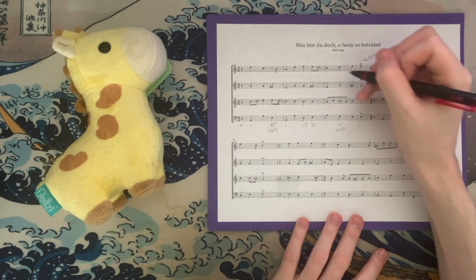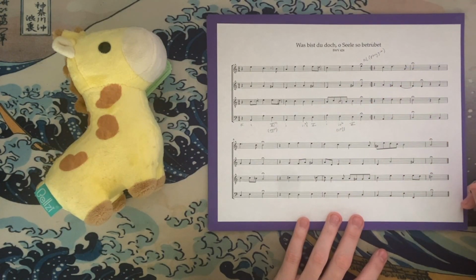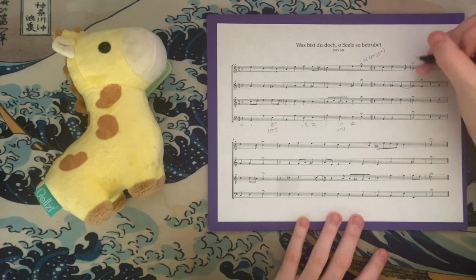E, B, G sharp, and E, and that same chord gets repeated again, so we don't need to reanalyze. Moving on to these 2 short phrases in the B section, we have an imperfect authentic cadence here in the key of C major.